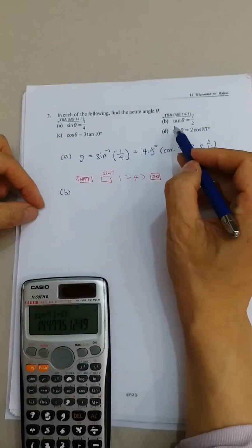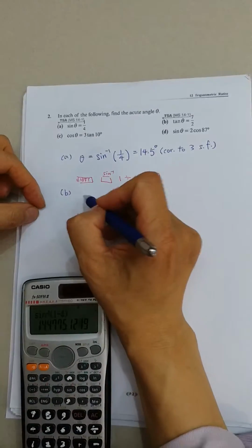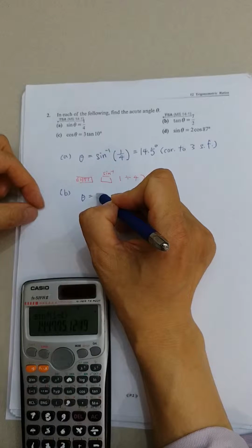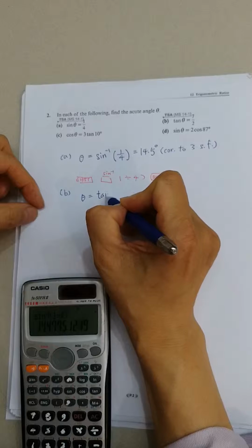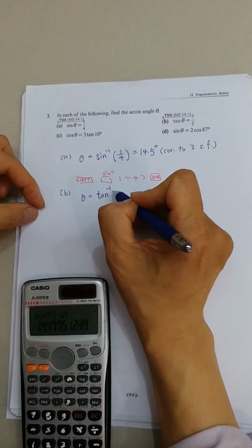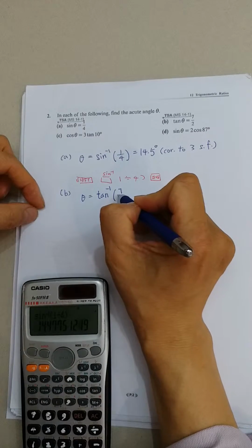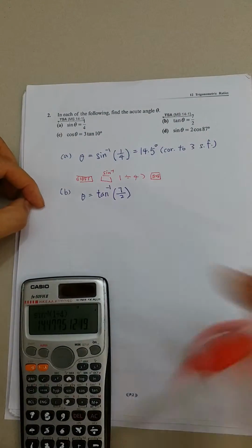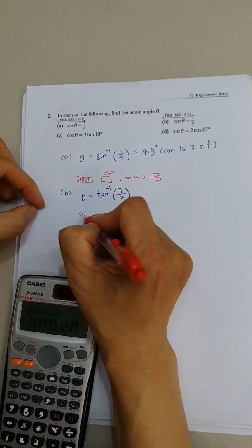Now next we come to part B. So tangent theta is 7/2. So theta is equal to inverse tangent, or sometimes you'll say arc tangent, of the ratio 7/2. So the key press sequence is that you press shift first.